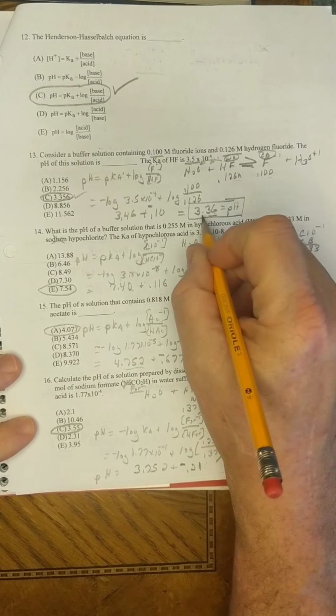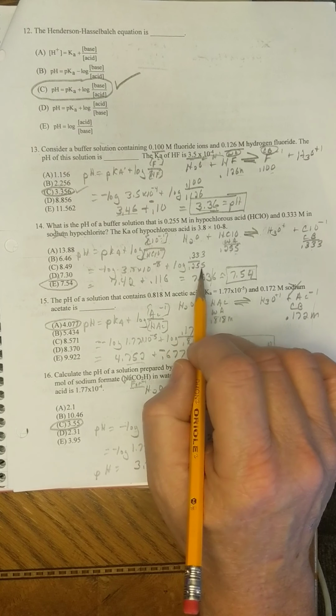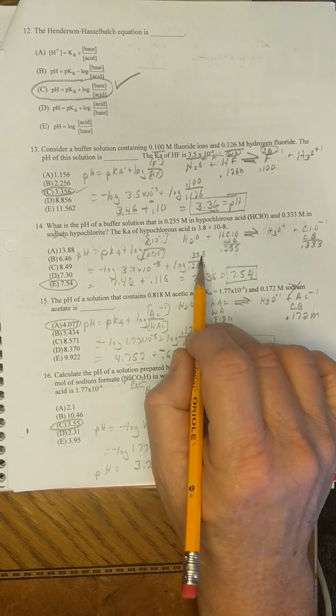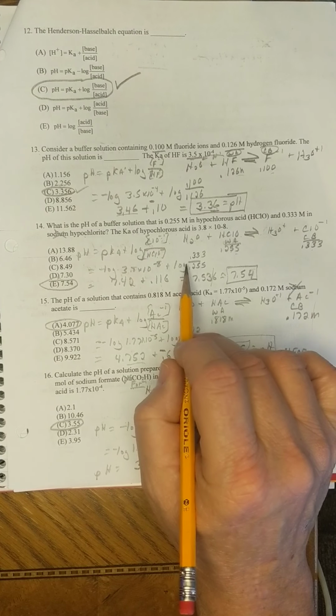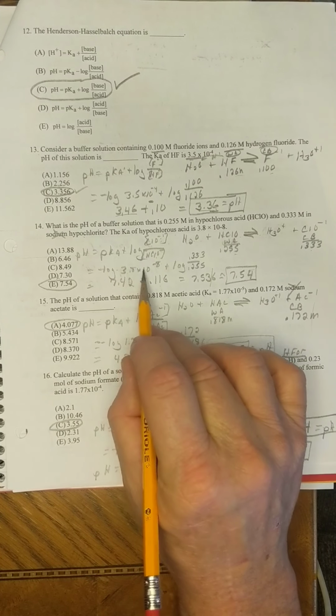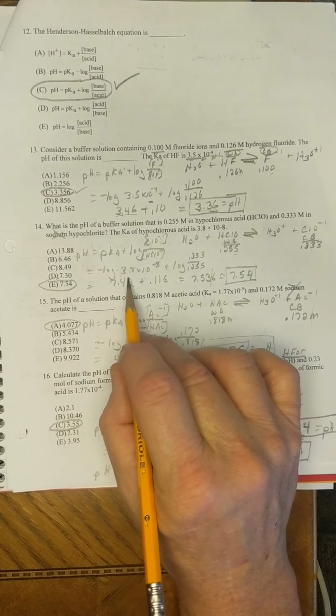So you go to Henderson-Hasselbalch: the negative log of your Ka, 3.8 times 10 to the negative 8th, plus the log of the hypochlorite over the hypochlorous acid, 0.33 over 0.255. Because that's greater than 1, that should be increasing your pH towards the basic side. So the negative log of that is 7.42 plus 0.116, 7.536, and I get 7.54, and that corresponds to E.